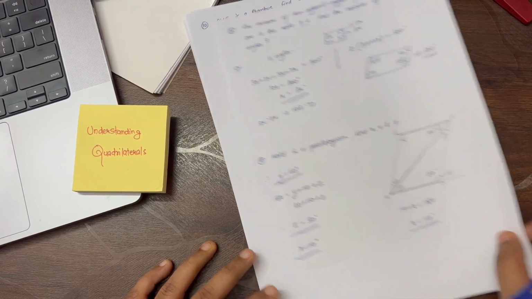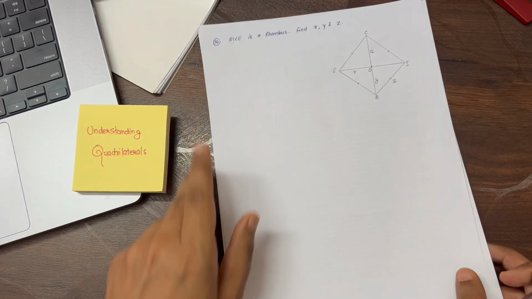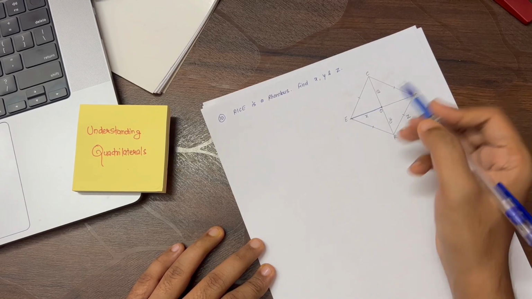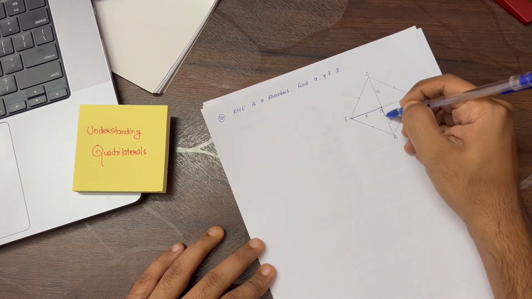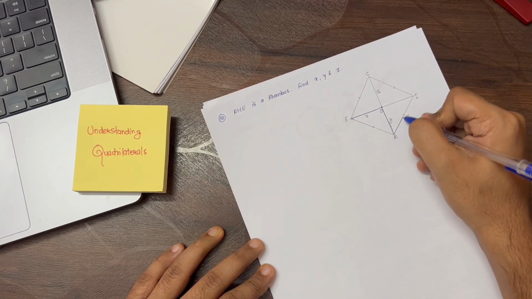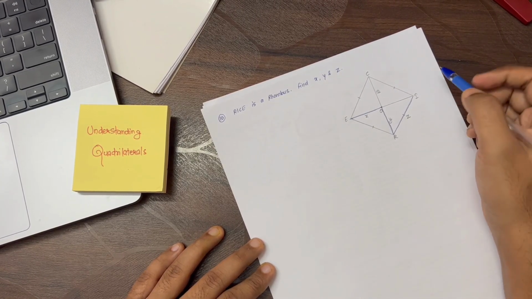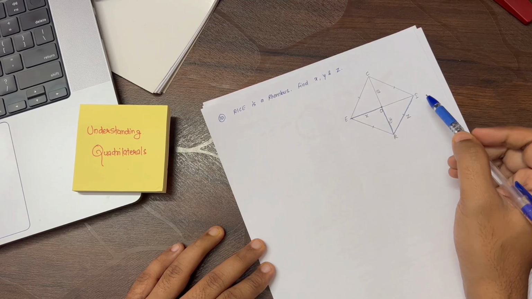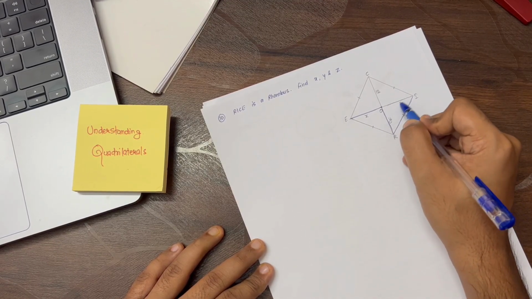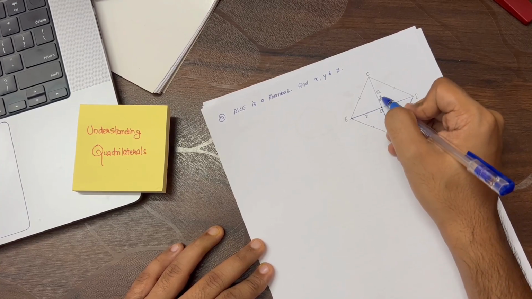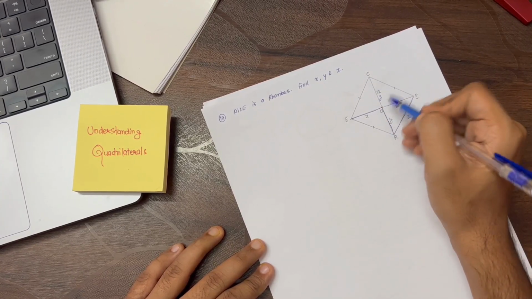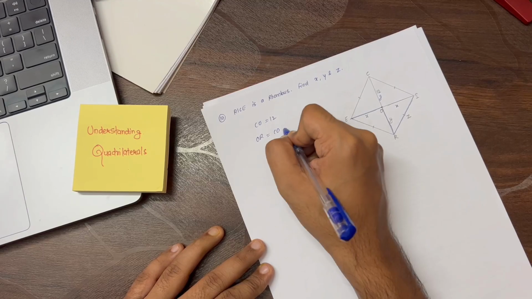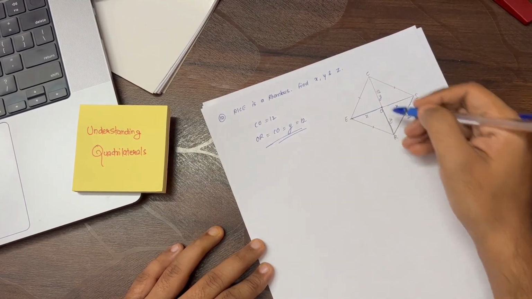Now let's come to our final question, which is a rhombus. So here what we need to find is the x, which is a side. We have to find the length of y, and we have to find the length of z. This is what you have to find. Now in a rhombus we know that all the sides are equal, right? And the diagonals bisect each other. So this is x, then this is also x, and this is also y. So if this CO is 12, and we have to find y, which is OR, then OR equal to CO equal to y equal to 12.